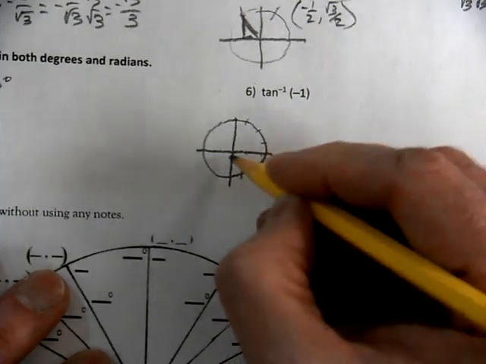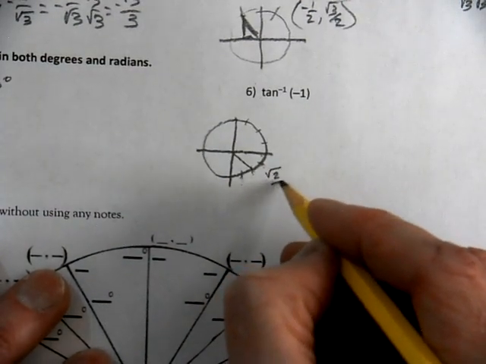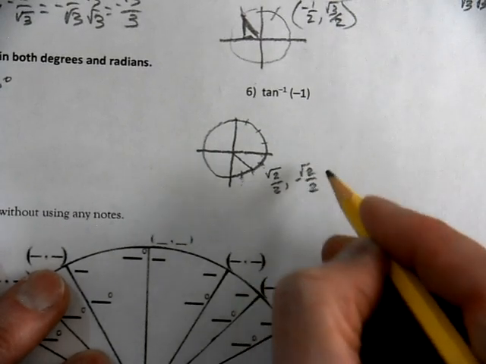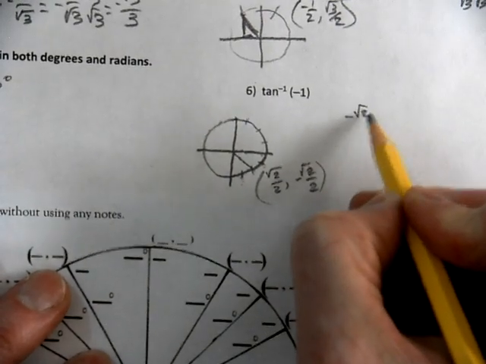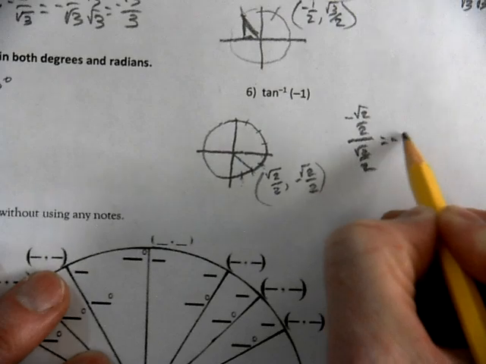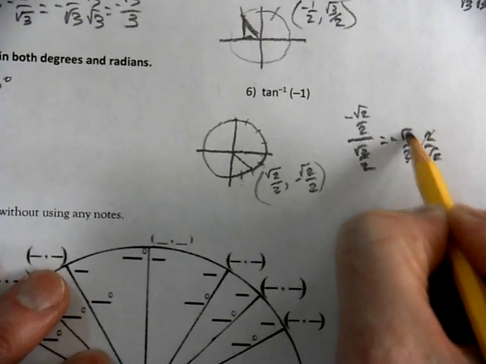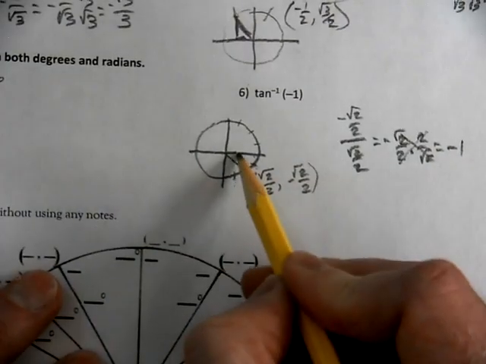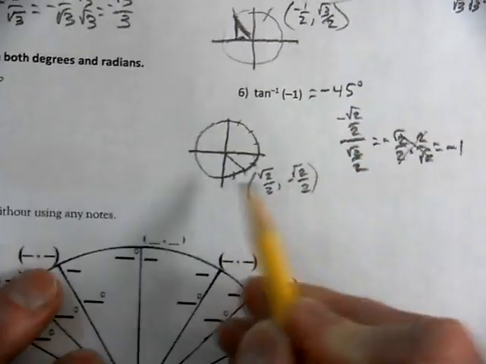But it's the middle coordinate, which you get the same x value as you do the y value, except for the sign. So that when you do y over x and multiply by the reciprocal, those all cross off and you get negative 1. So that's happening at negative 45 degrees.